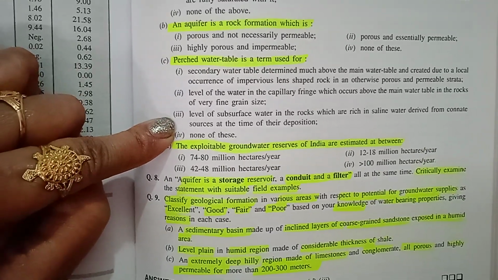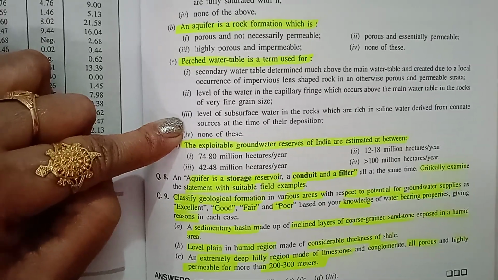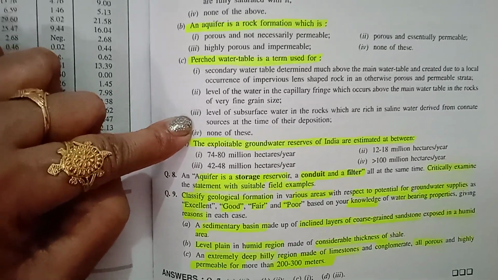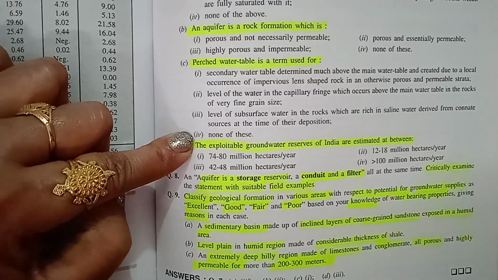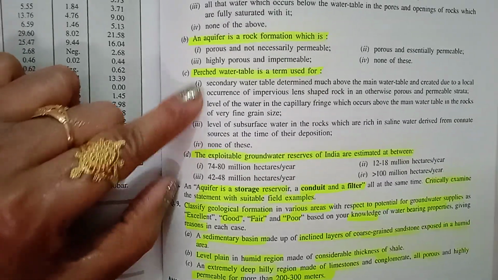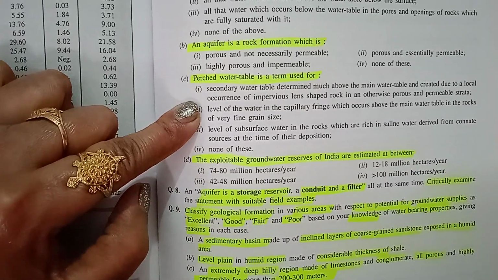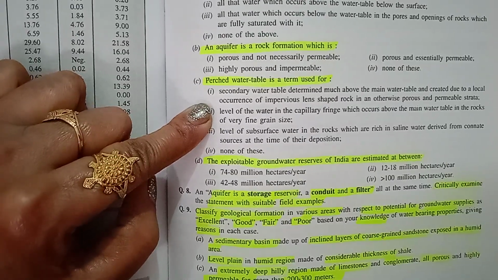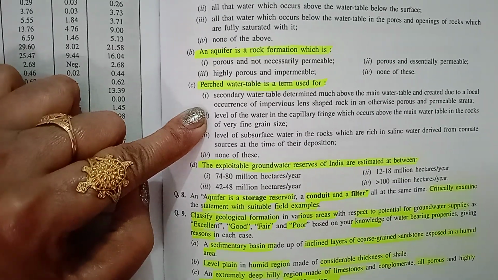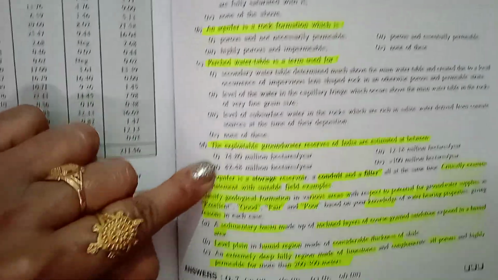Third, the level of subsurface water in rocks which are rich in saline water derived from the connate source at the time of their deposition. Fourth is none of these. So C answer is first: secondary water tables determined much above the main water table and created due to a local occurrence of impervious lens shaped rock in an otherwise porous and permeable strata.